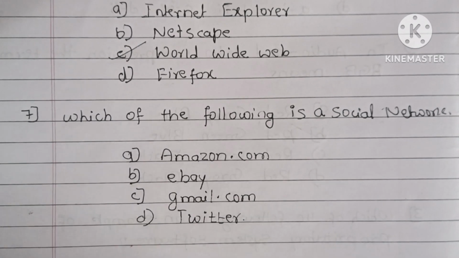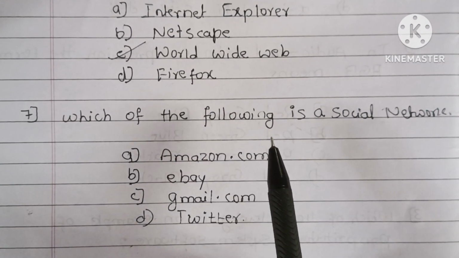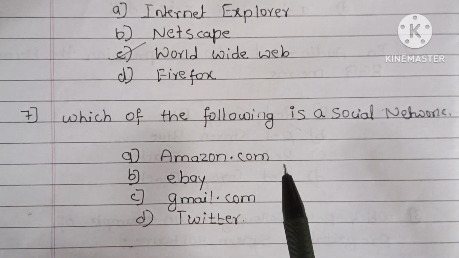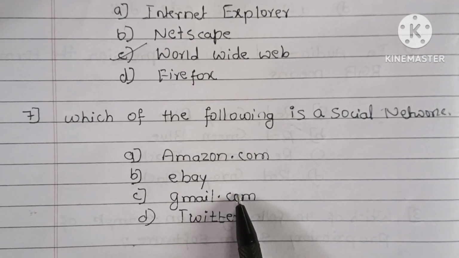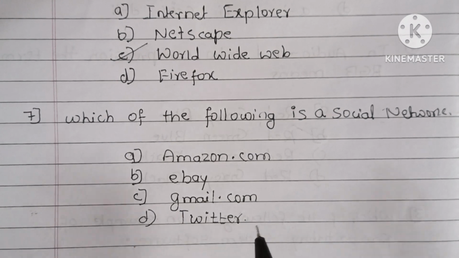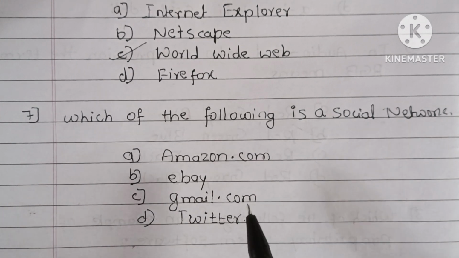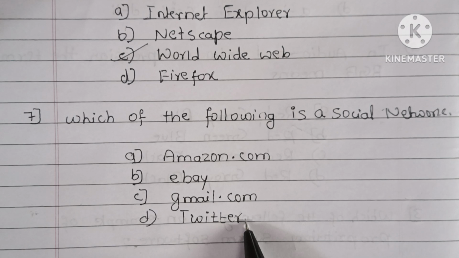Next, come to the seventh question. Which of the following is a social network? Amazon.com, eBay, Gmail.com, Twitter. The social network is Twitter.